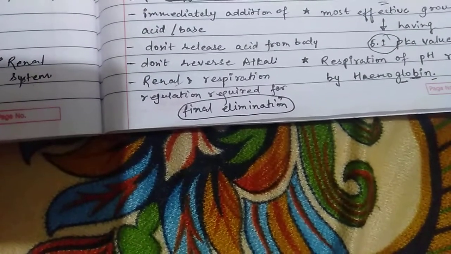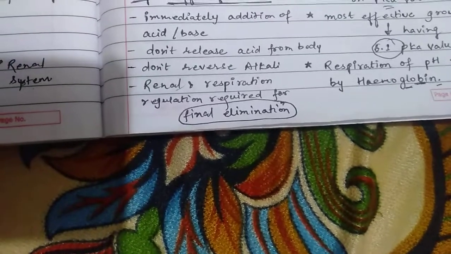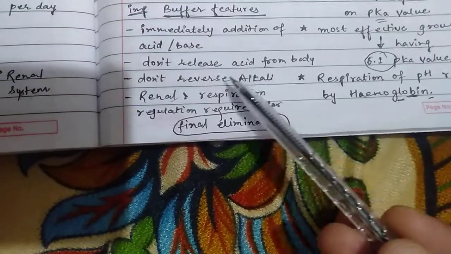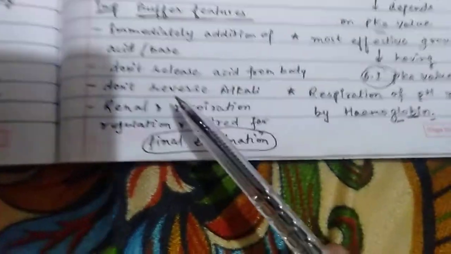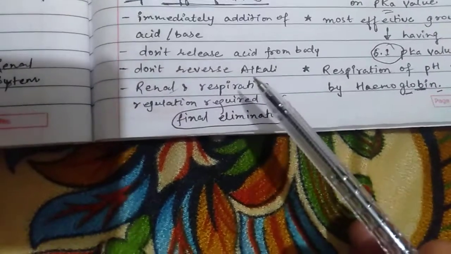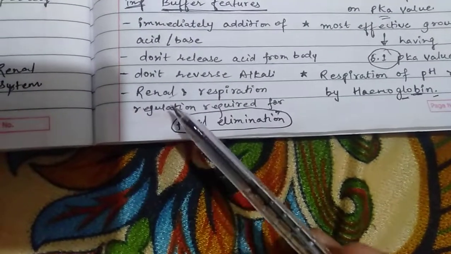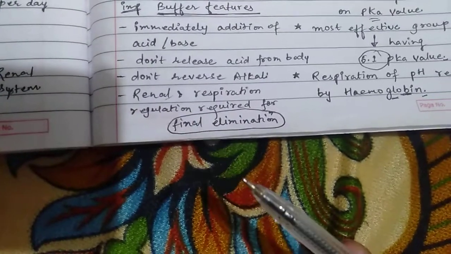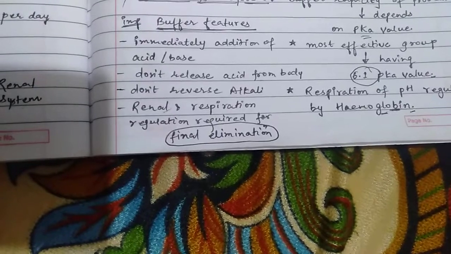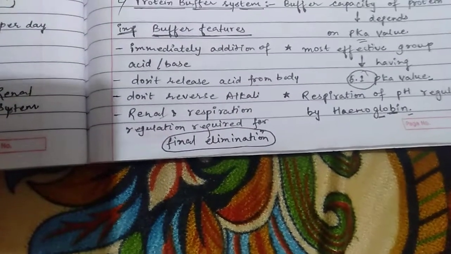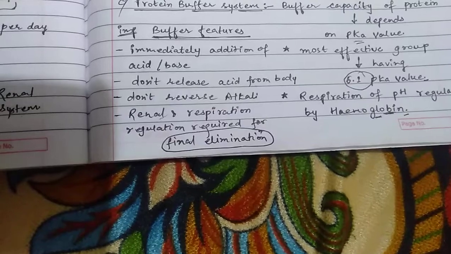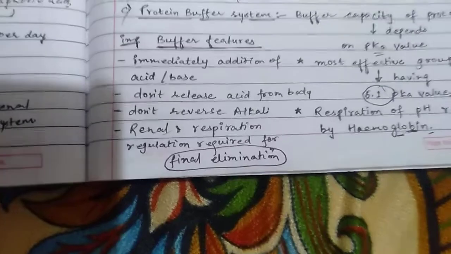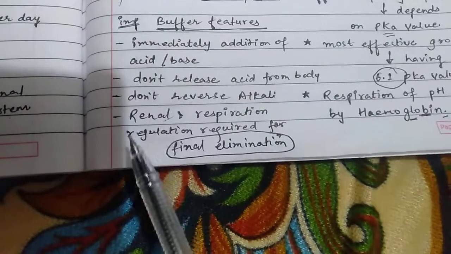It cannot completely remove the acid and recover the alkali. Here you can see it cannot release the acid from the body, and it cannot recover or reserve the alkali. For this process, we require regulation by the renal system and the respiratory system. For the final elimination, the final release of the acid, we require respiratory regulation, and to recover the base part, we require renal regulation.